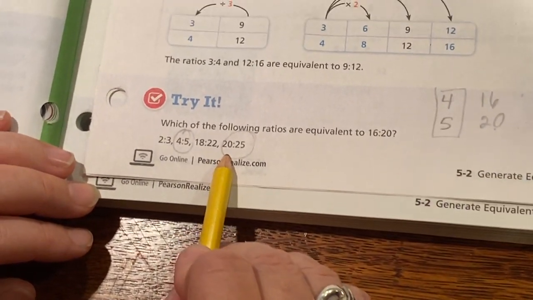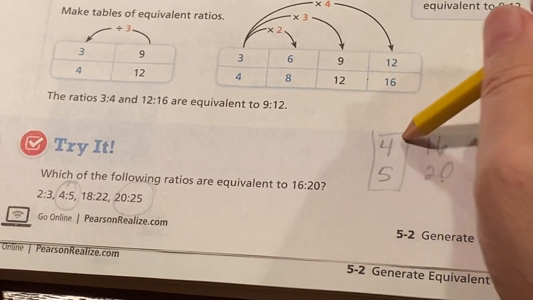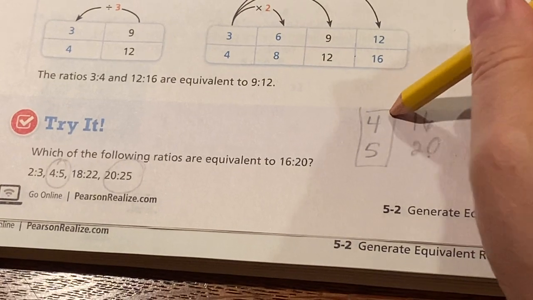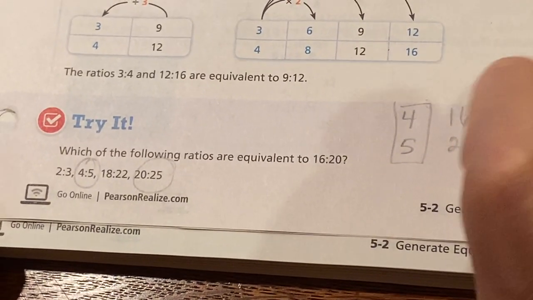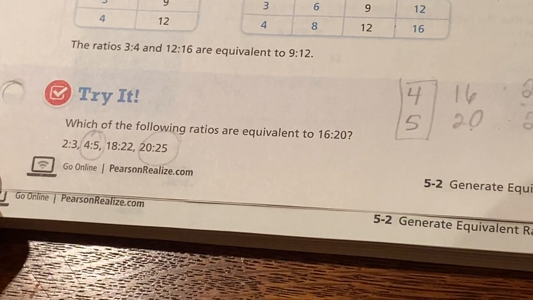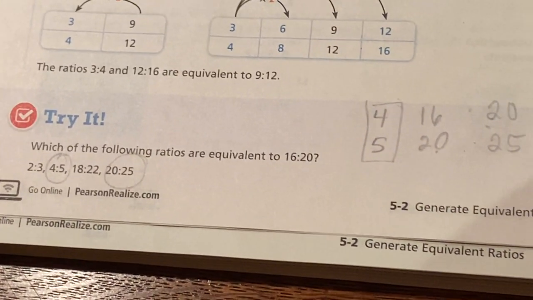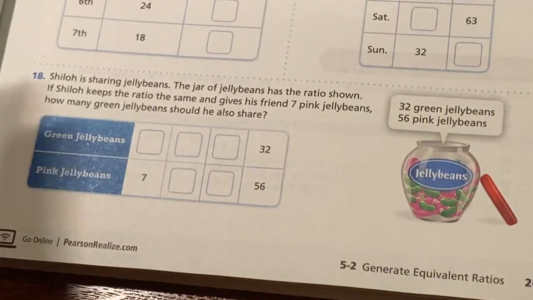And how about 20 to 25? Okay, well, let's go to this 4 to 5. If I multiply both of those by 5, I'll get 20 and 25. So they're all equivalent. All right? Okay, let's take a look at the next page.